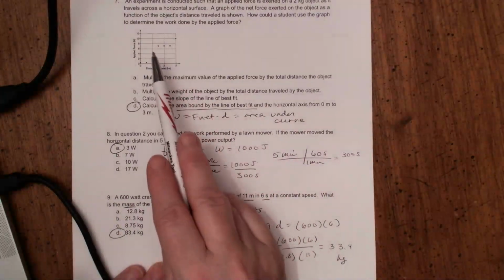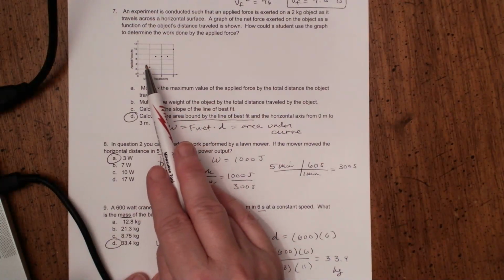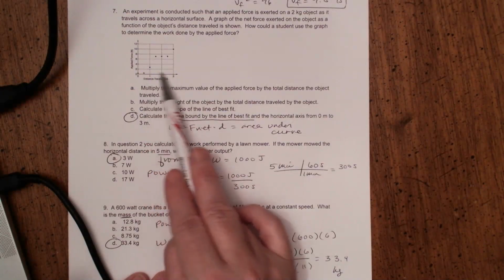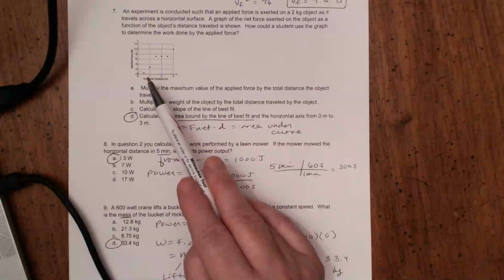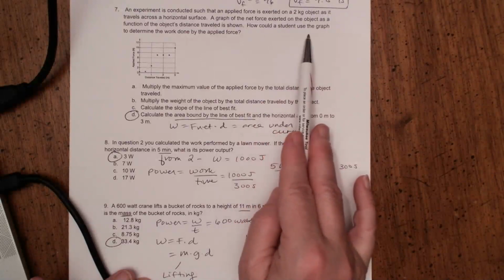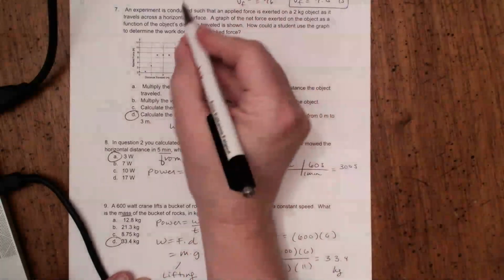Okay, we've got somebody did an experiment, and so they graphed an applied force exerted on an object versus the distance it traveled across a horizontal surface. They've got this graph. They want to know how can they use the graph to determine the work done by the applied force.